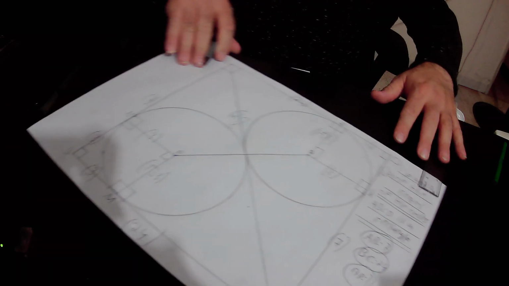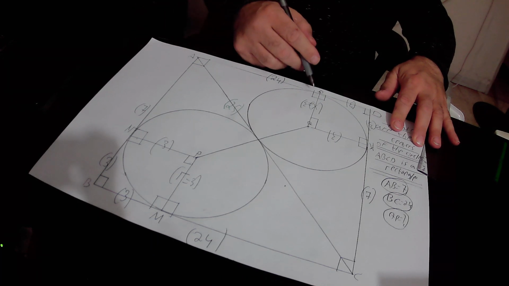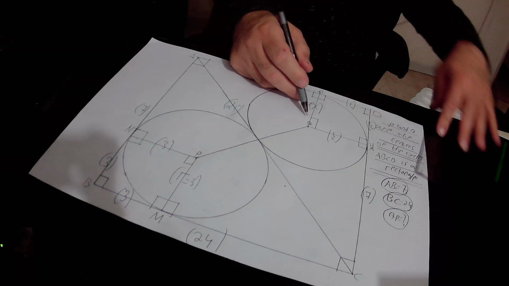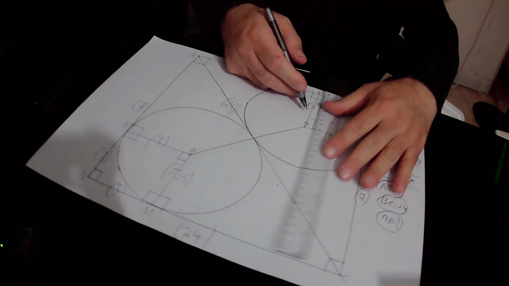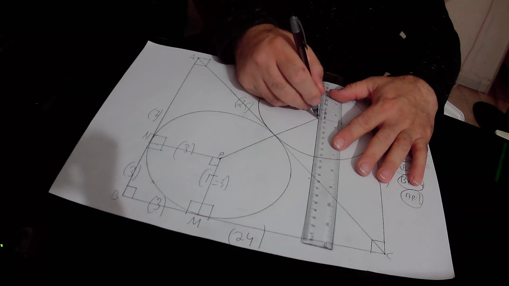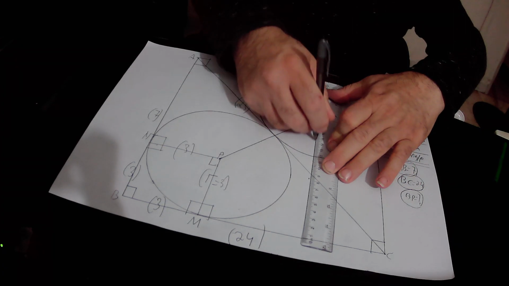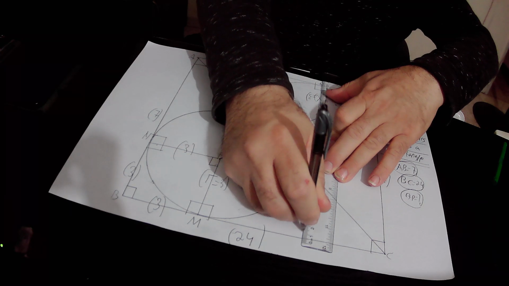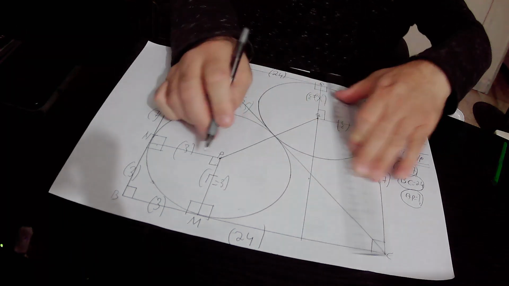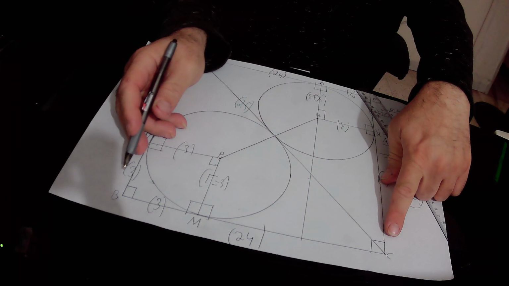In the next step, we will extend the radius GQ of this circle by a straight line until it touches side BC of this rectangle ABCD.